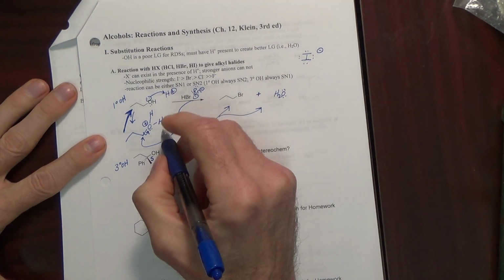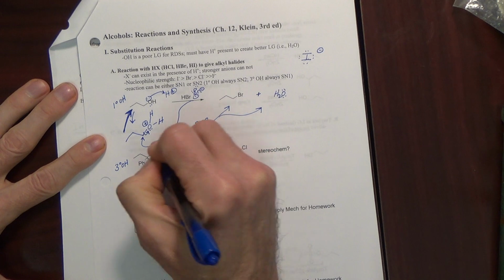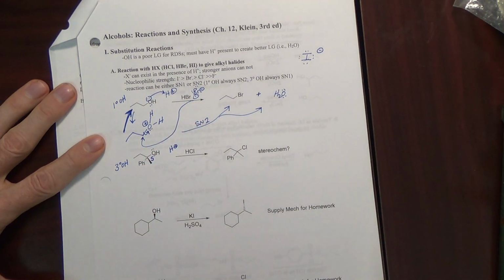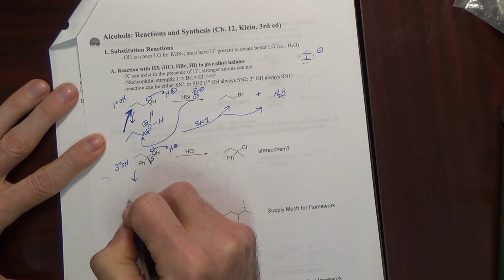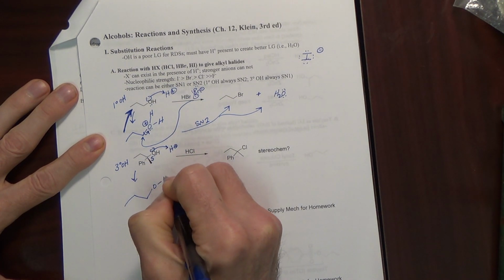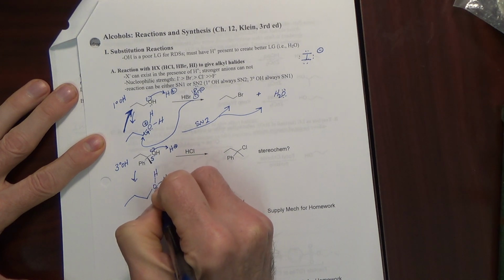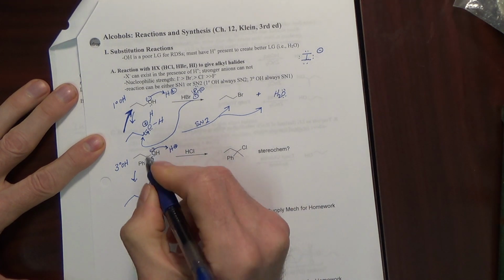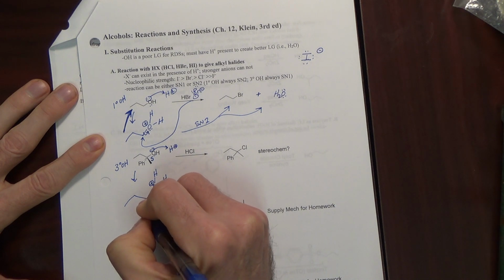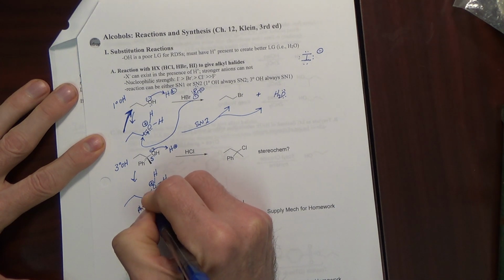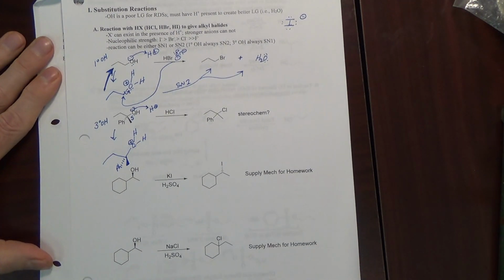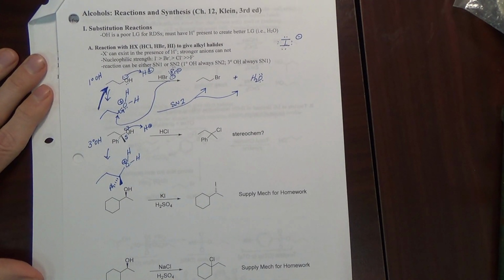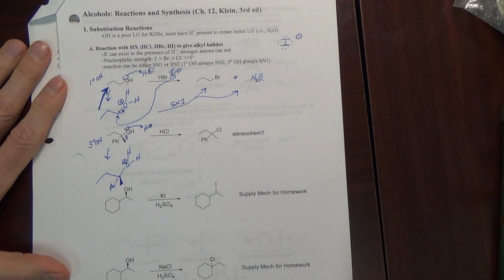What kind of chemistry can we do with HCl? Well, the only thing I can see is we can protonate the OH. Okay. OH groups can be protonated. Have that there.